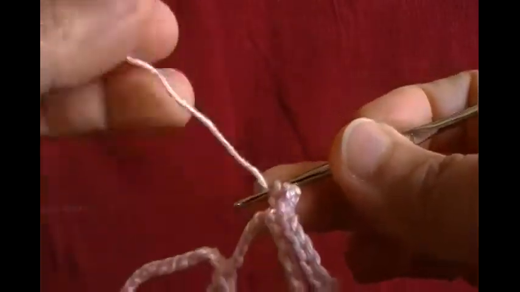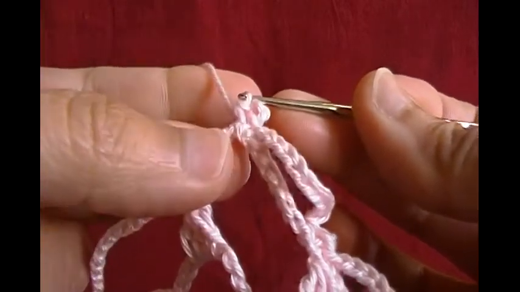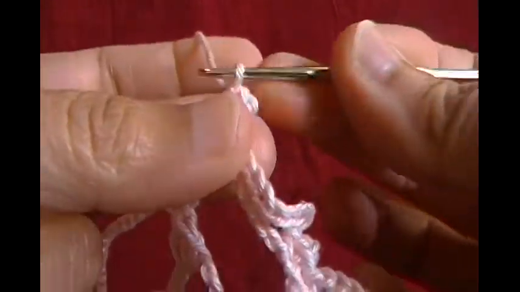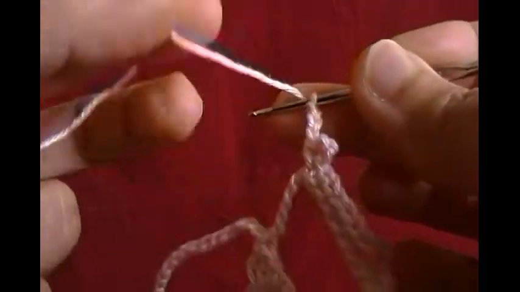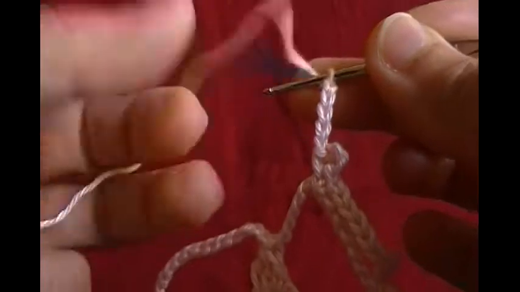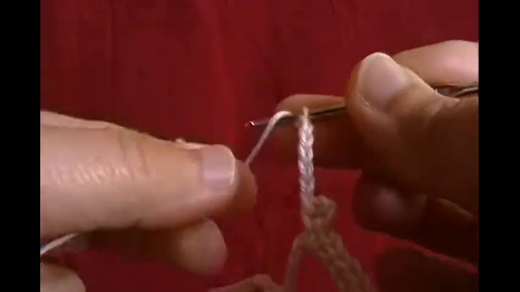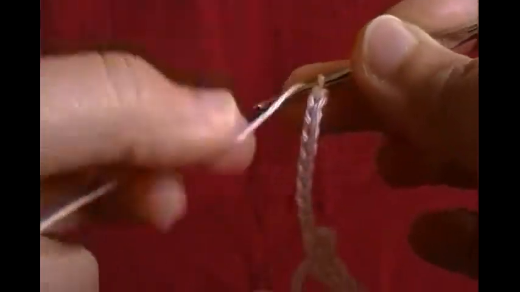After the single crochet, make 11 chains. 1, 2, 3, 4, 5, 6, 7, 8, 9, 10, 11.